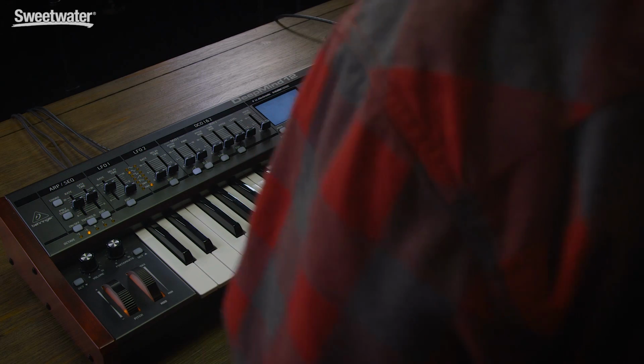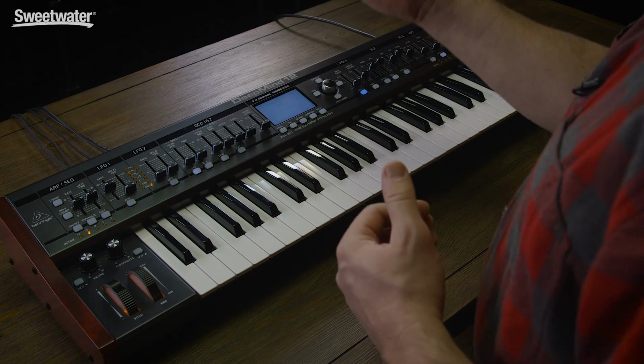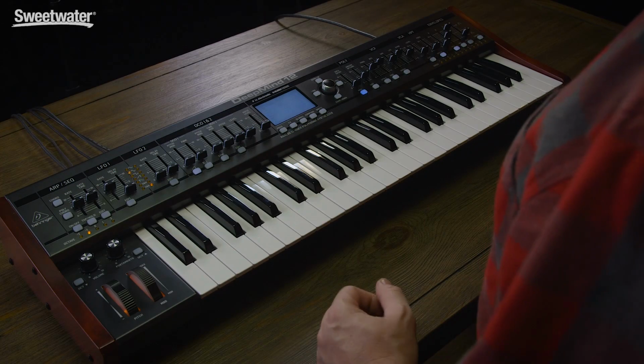And in fact, if you wanted to get complex, you could actually have something modulating something that's modulating something. So it's very, very powerful.